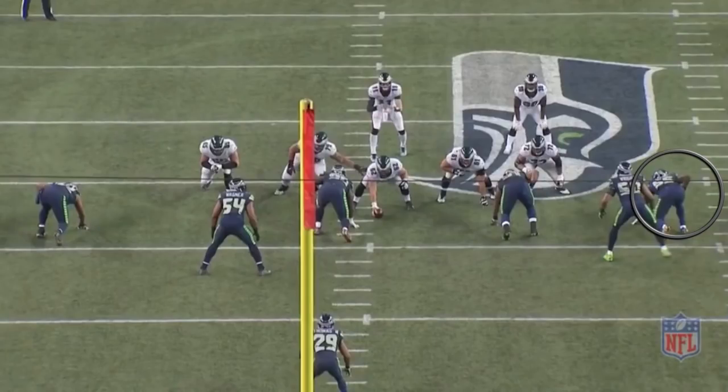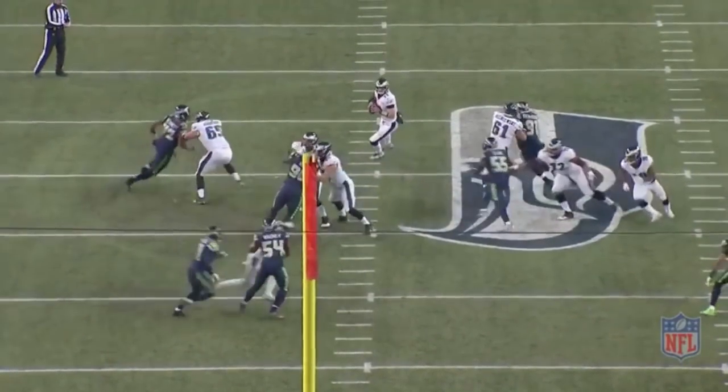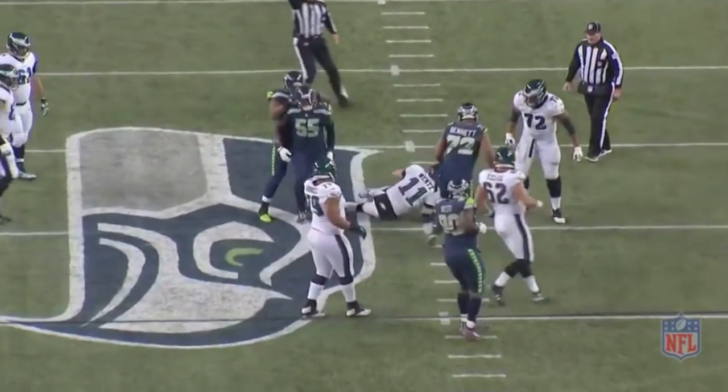Wide 9 versus Vitale with the running back chip to slow down his pass rush, but it is countered with a delayed A-gap twist. Carson Wentz is like a sitting duck in the pocket at that point, and he gets slammed down to the ground for the sack.